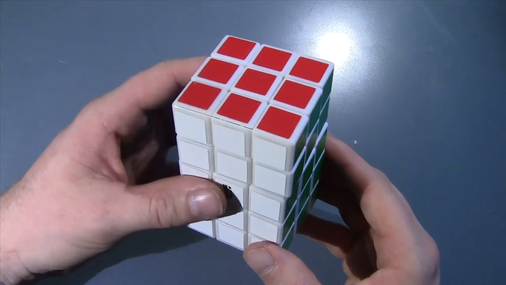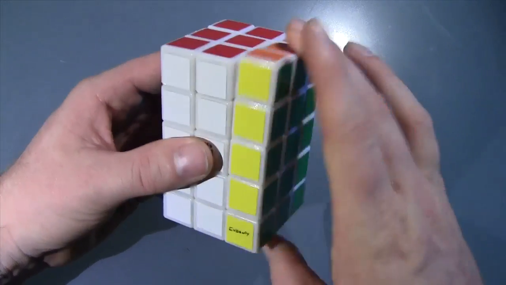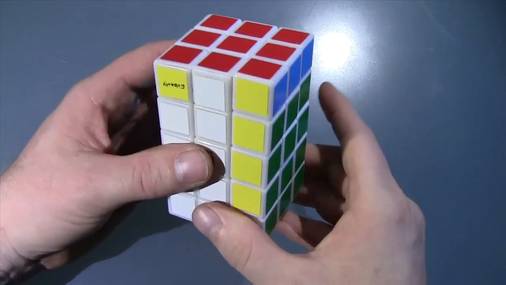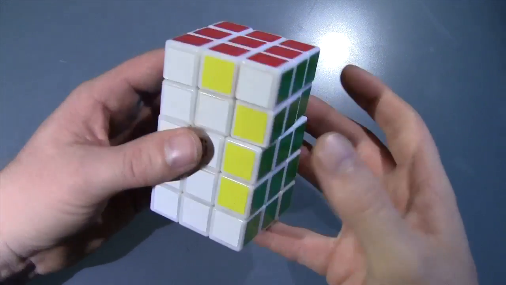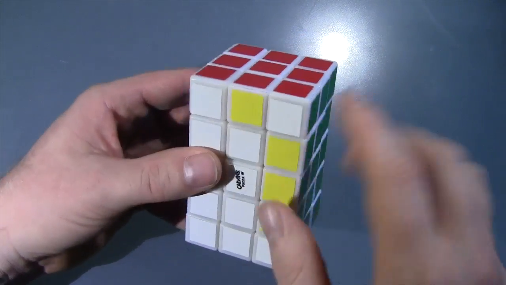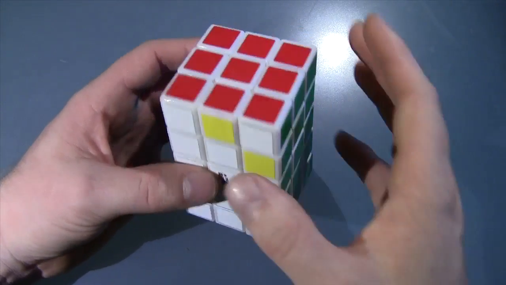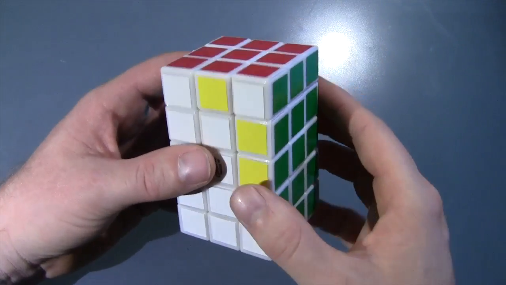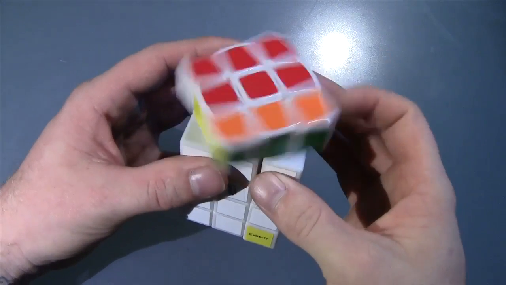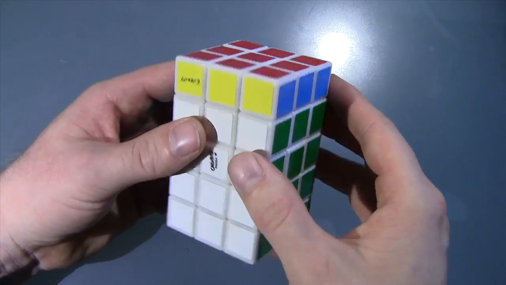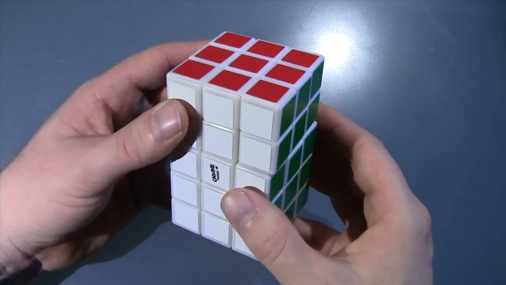And this is by far the easiest algorithm. It's just R2, U2, R2, U2, R2. And you can finish it with U2, you don't have to. Now you can see that this is swapped with this, but again, we flipped this, but we don't care about that right now. All we're trying to do is swap these. So the algorithm again is R2, U2, R2, U2, R2. And then you can finish it off with U2 if you want.